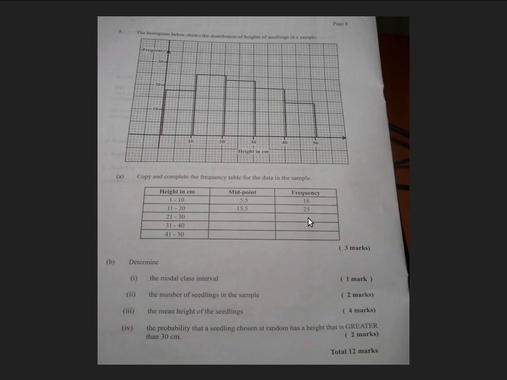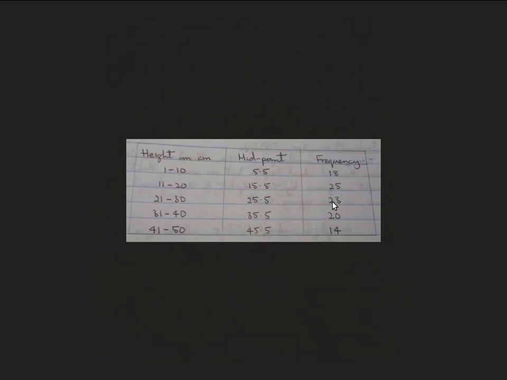And then we want to calculate the frequency. So if we look at the 21 to 30 interval, that's this column here. Its frequency is 20, 21, 22, 23. So 23 goes here. The 31 to 40 interval, if we look at this column, that's 20, and the 41 to 50 interval, that's 14. So it's 23, 20, 14. Let's go back and we get 23, 20, 14. That completes the table.